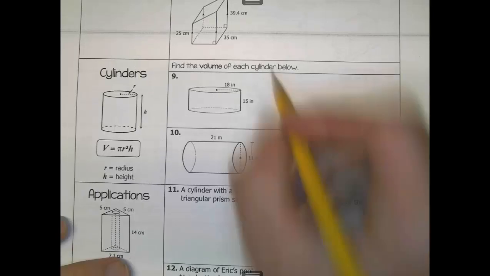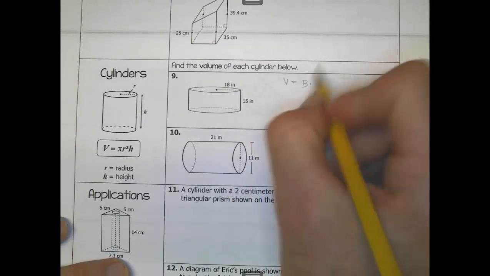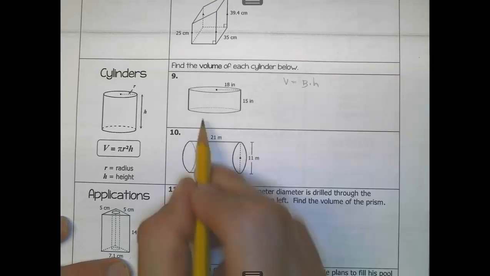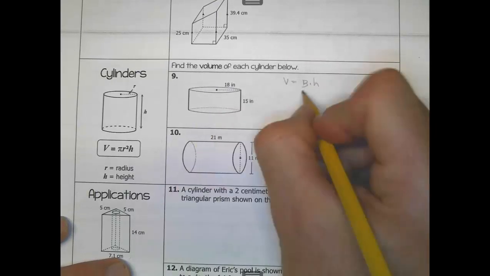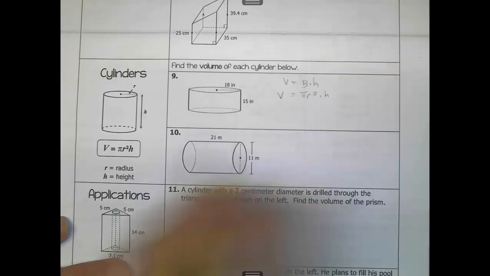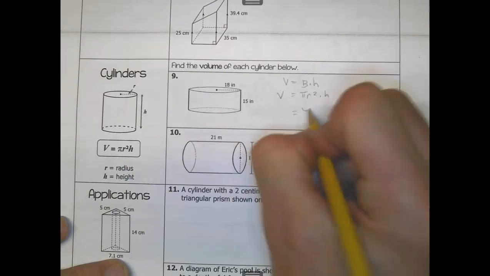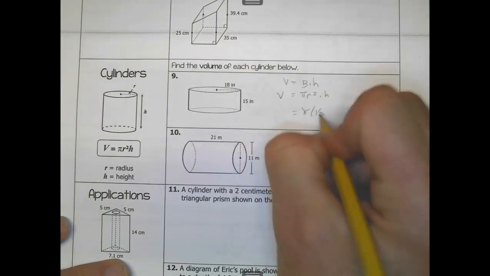Okay, let's jump to cylinders. Cylinders, it's the same thing. It's still like a prism where you have area of the base times the height is your formula, but now the area of the base is a circle, so you're gonna have pi r squared times the height for your formula right here.